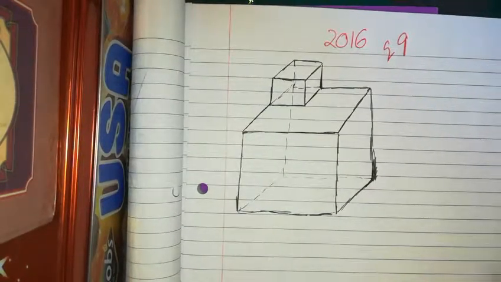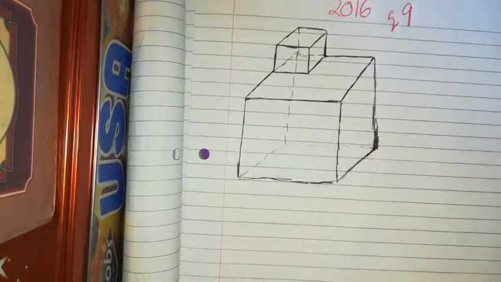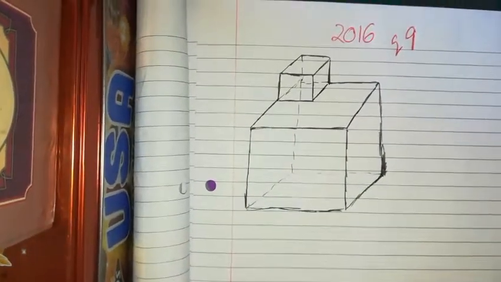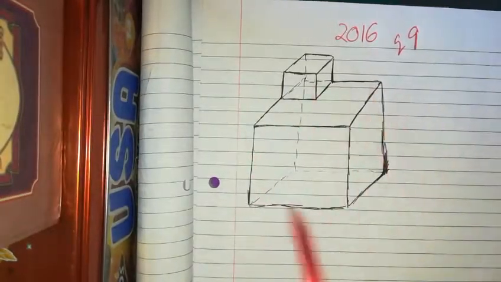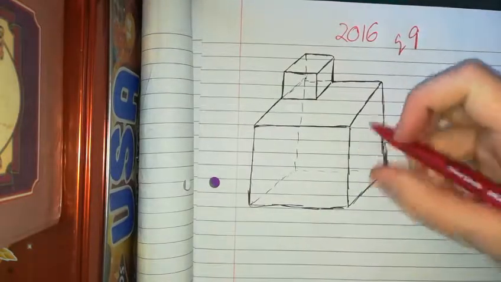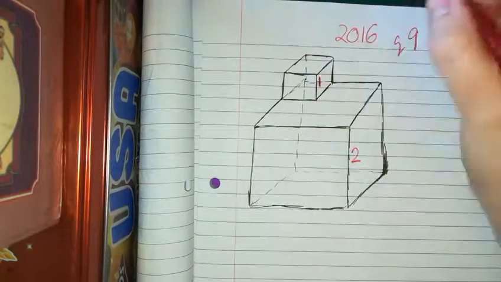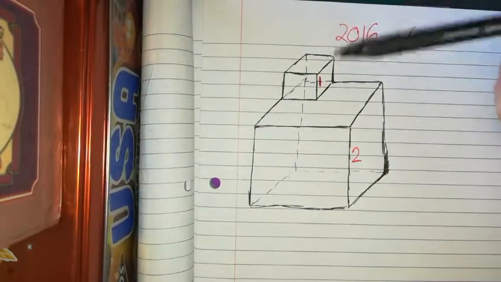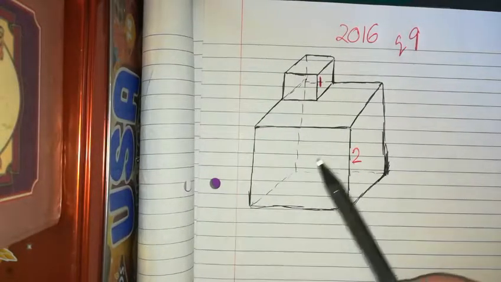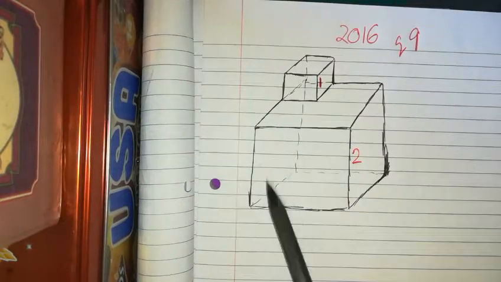If we want to get the surface area, say if we were to put wrapping paper all around it, what area of wrapping paper would we need to go the whole way around? We're told the edge of the large cube is 2 and the edge of the small cube is 1. Generally, to get the surface area of a cube, we get the area of one of the sides, and we can see we have 1, 2, 3, 4, 5, 6 faces. So we multiply that area by 6.